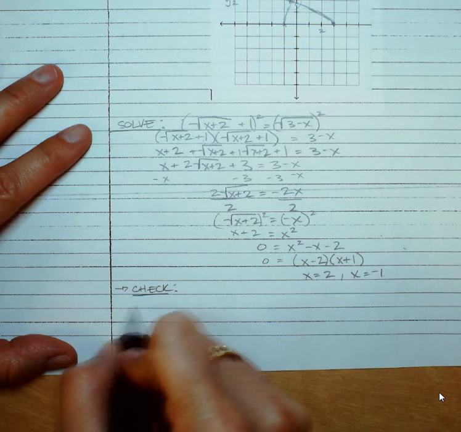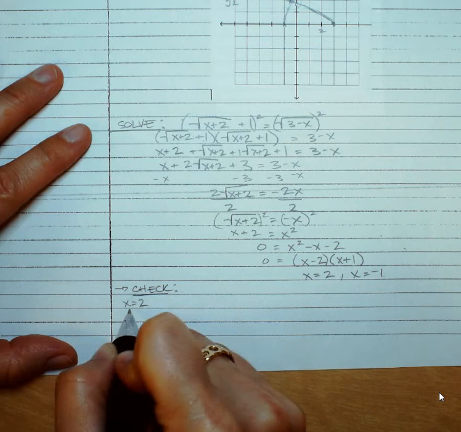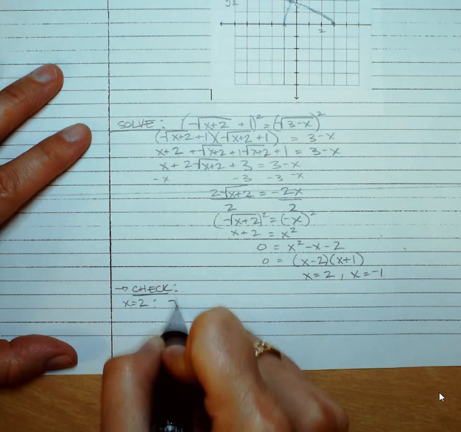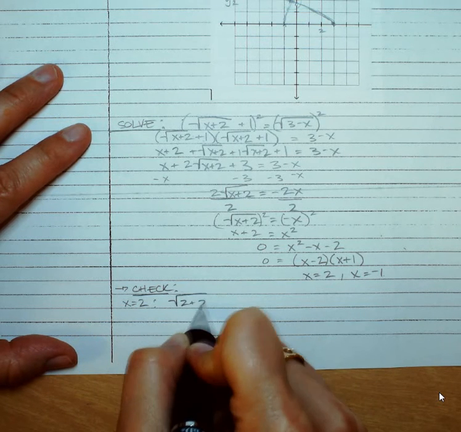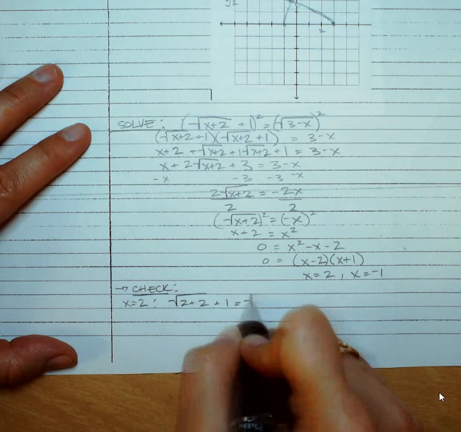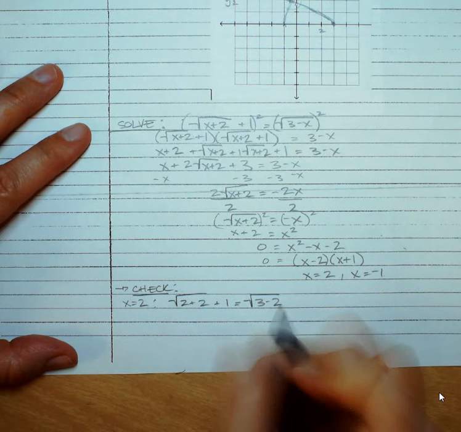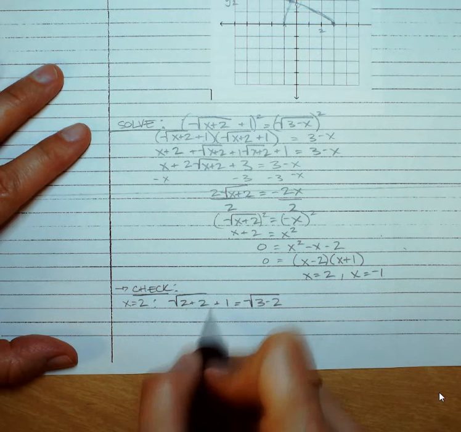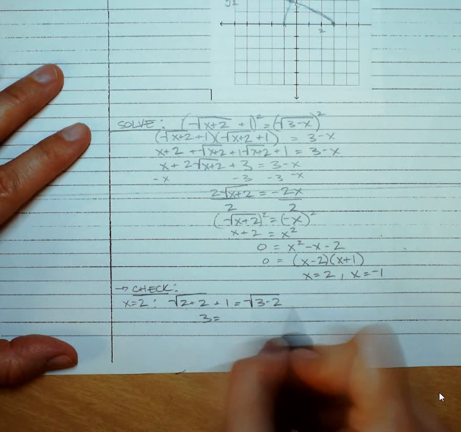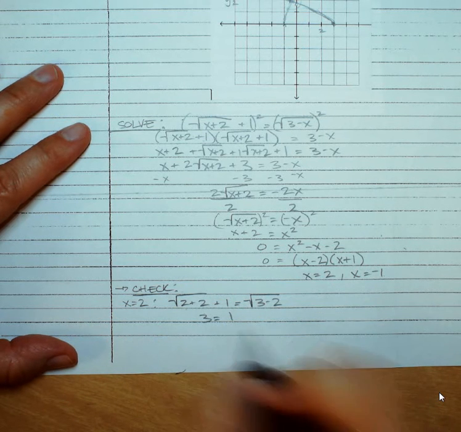Okay, so x equals 2. If I pick that, I have the square root of 2 plus 2, plus 1. Does that equal the square root of 3 minus 2? So 2 plus 2 is 4. The square root of 4 is 2. This is 3 equals 1. That's not true. So that one doesn't work.